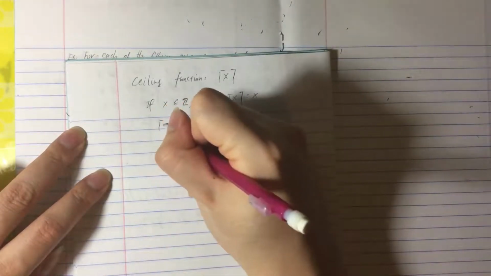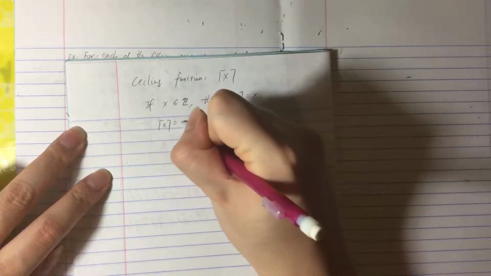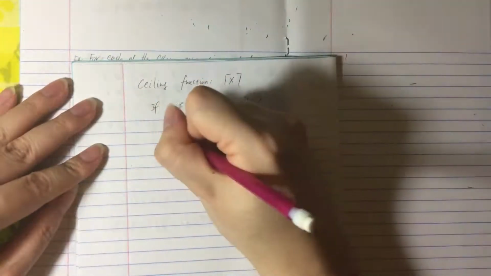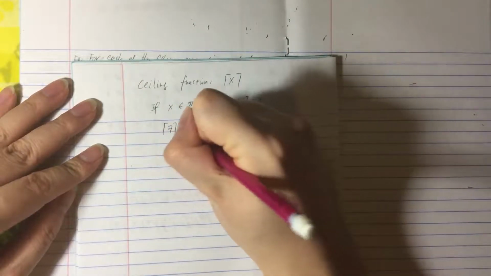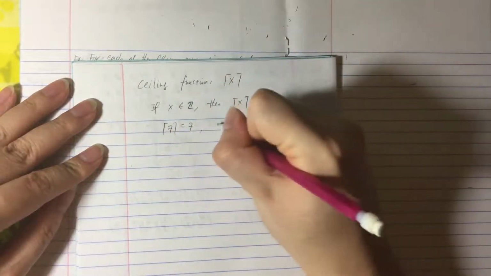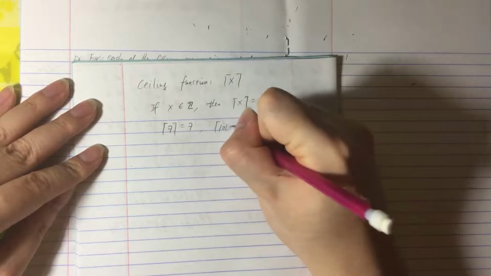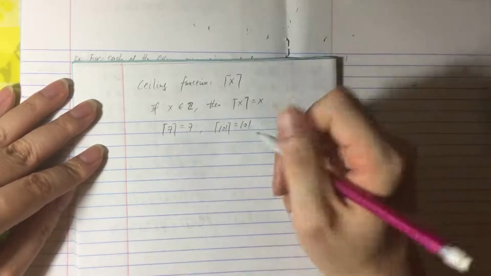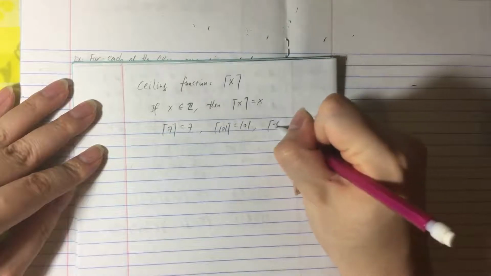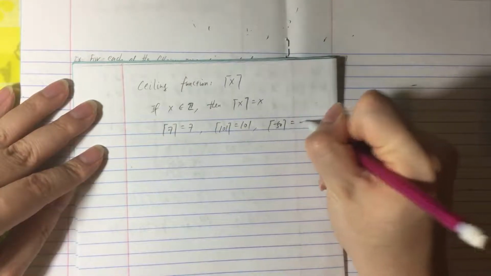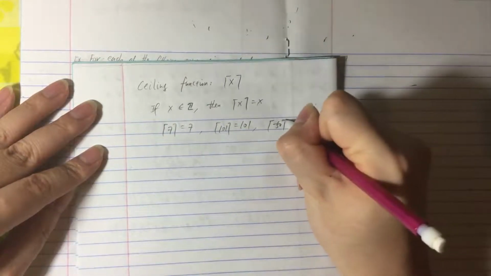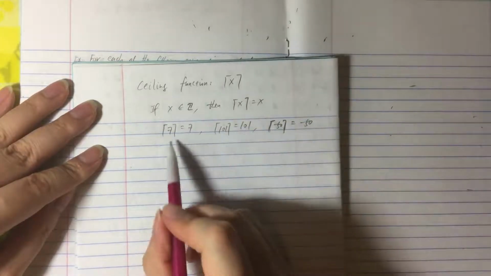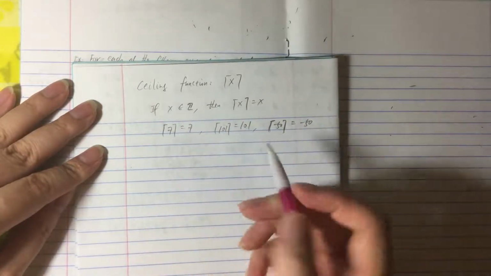So ceiling function of number 7 is number 7. Ceiling function of 101 is 101. Ceiling function of negative 50 is negative 50. Ceiling function of a whole number stays the same.